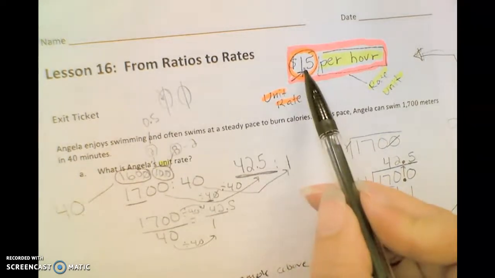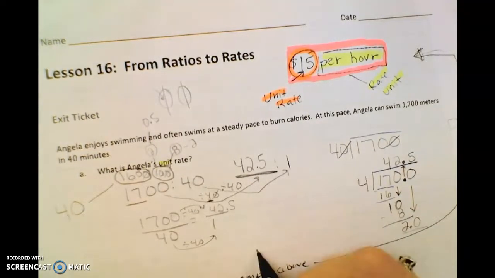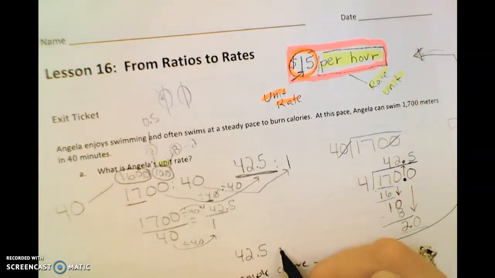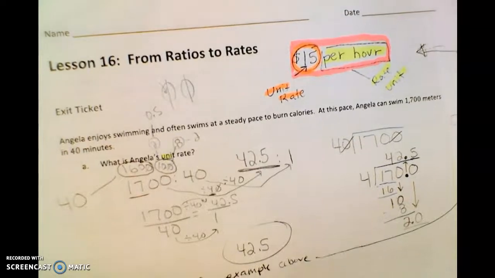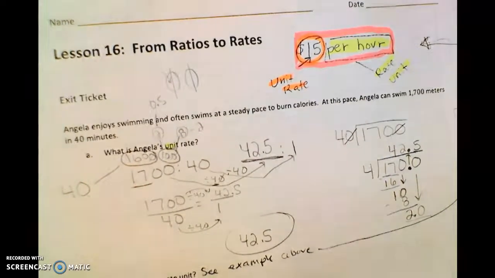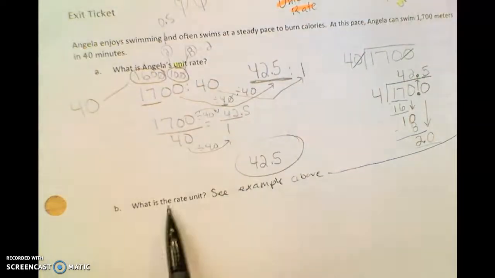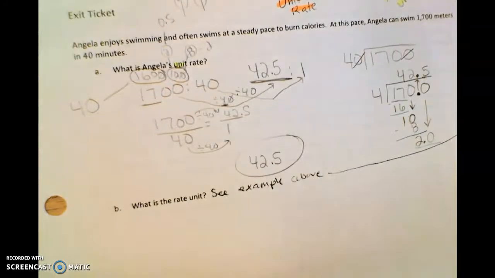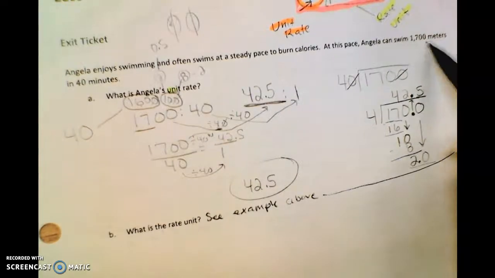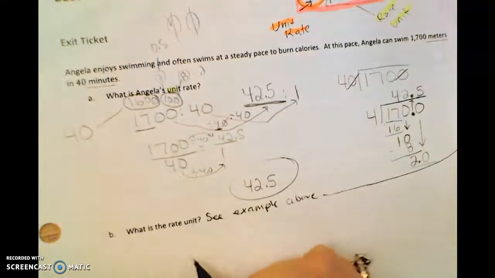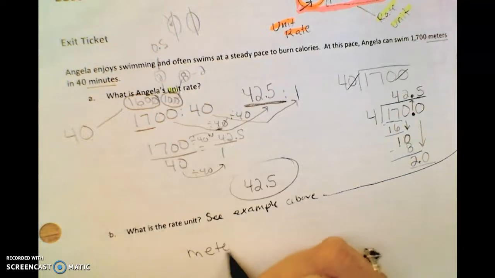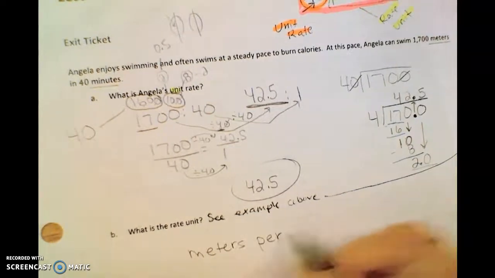Remember, unit rate is just the number. So her unit rate would be 42.5. So I might circle that so that I can recognize that that's my answer there. So now it says, what is the rate unit? In this case, the rate unit would be meters per minute. So here I would write meters per minute.